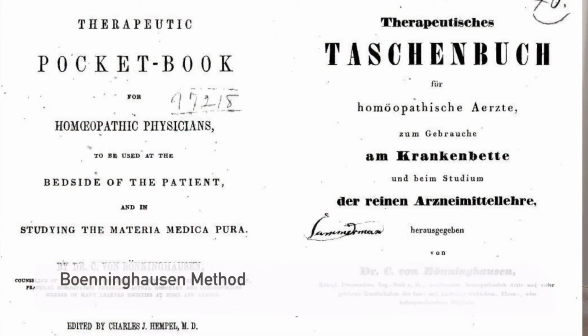First, we will consider the Boenninghausen method or Boenninghausen concept. Boenninghausen was in direct connection with Dr. Hahnemann. He is considered the father of repertory, and he published the Therapeutic Pocket Book after 10 years of extensive study of cases and Materia Medica Pura. So, in a way, the study of Boenninghausen's method, concept and repertory becomes very essential for students. So we will talk about Boenninghausen's method first.